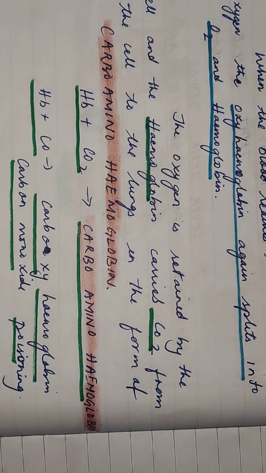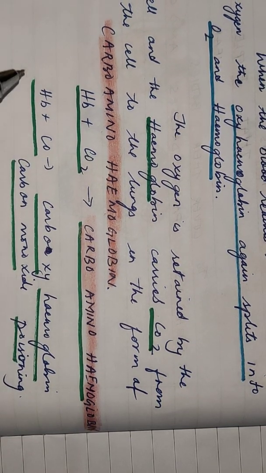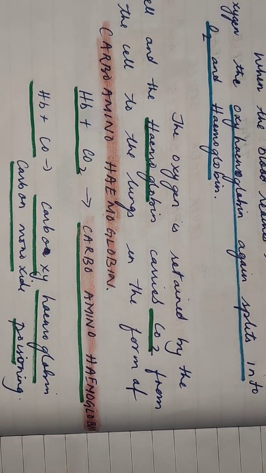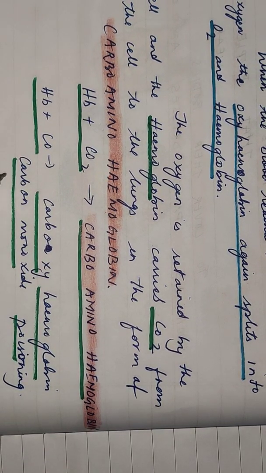Sometimes, not every time, like when we say poisoning, the reason is carbon monoxide. When hemoglobin plus carbon monoxide reacts, then we get carboxyhemoglobin, that is carbon monoxide poisoning.